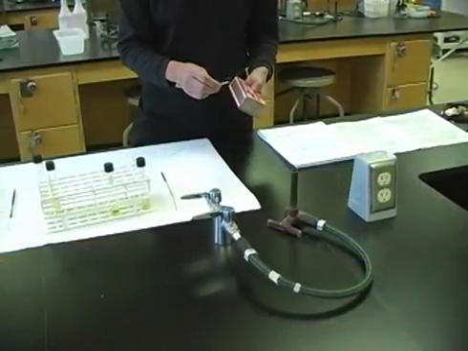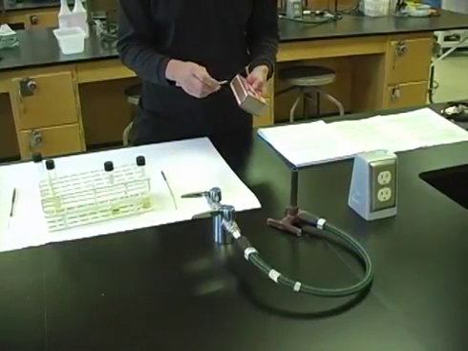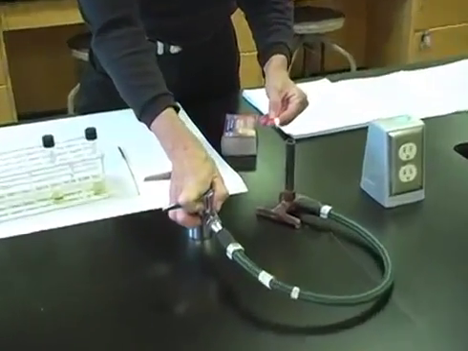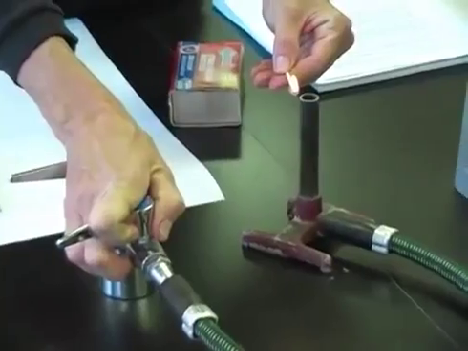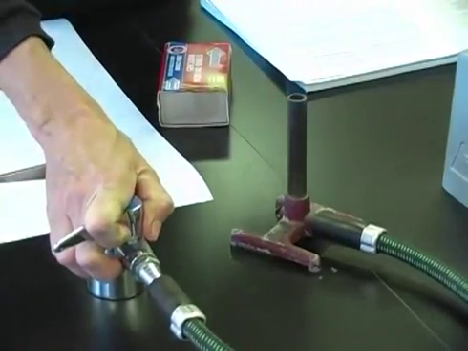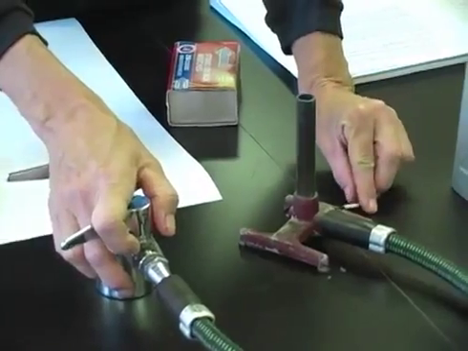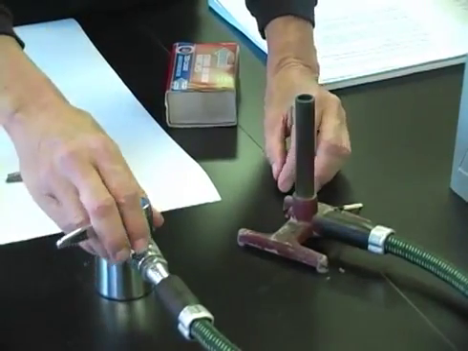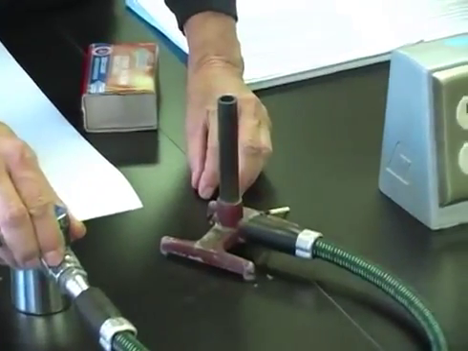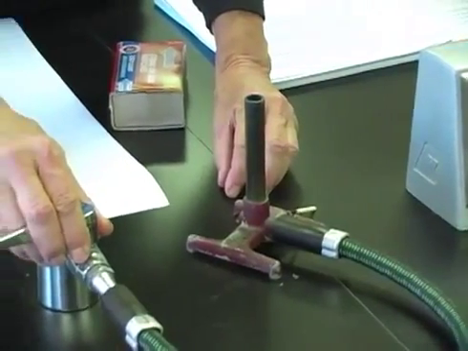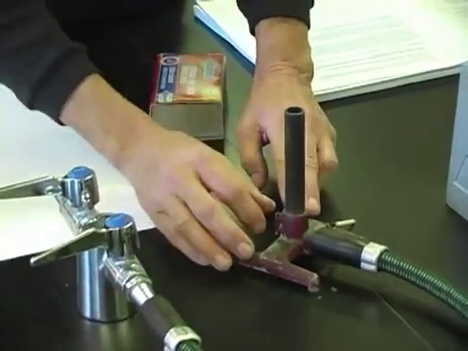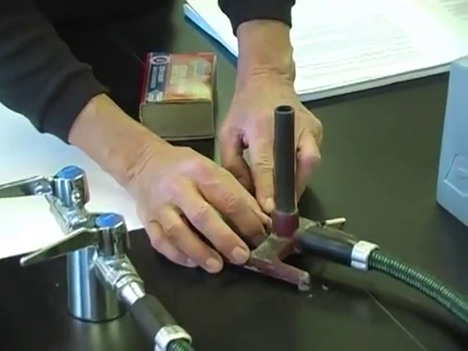I'm first going to sterilize my inoculating loop by flaming it. I'll light my Bunsen burner by slowly turning on the gas. I want to adjust my flame so that the height is approximately 2 inches. I'll adjust the air intake.